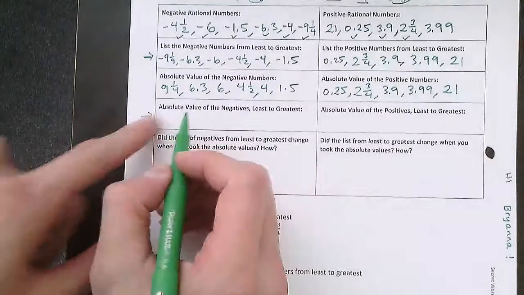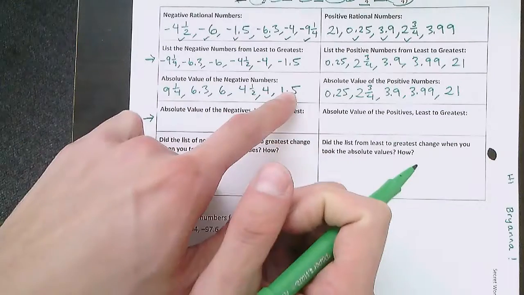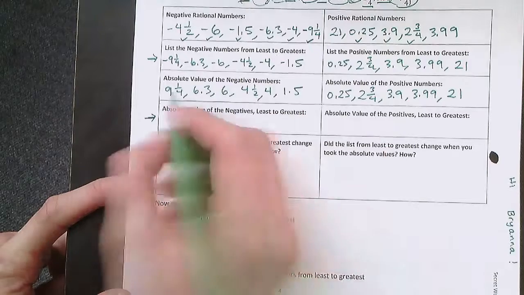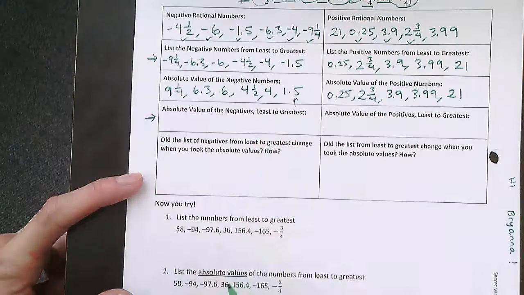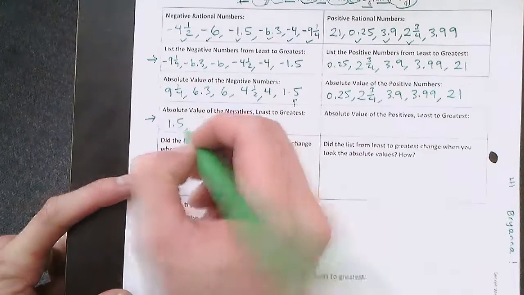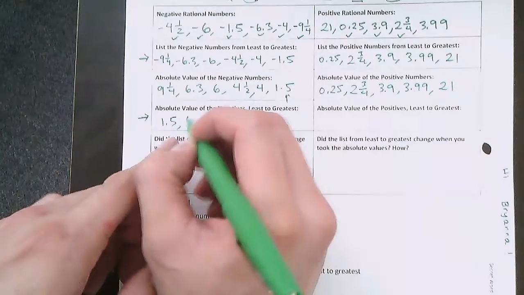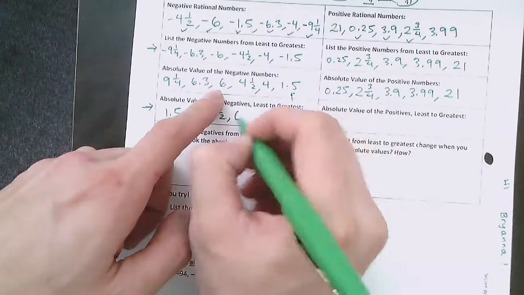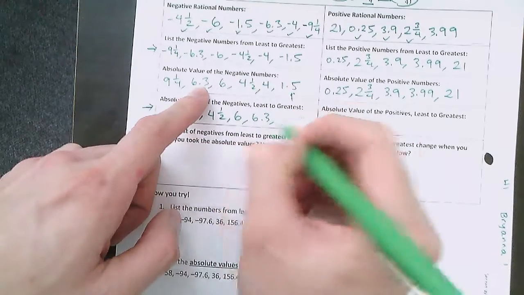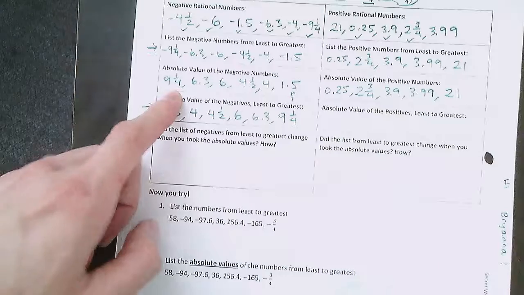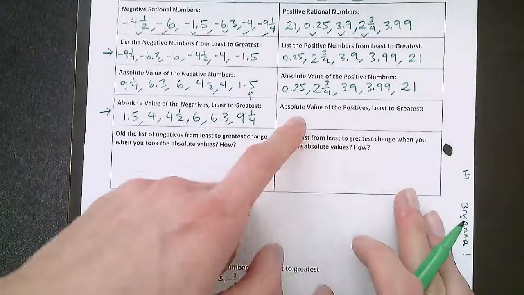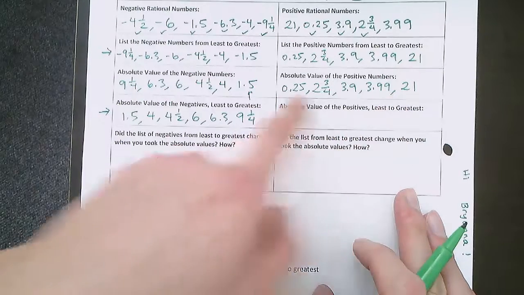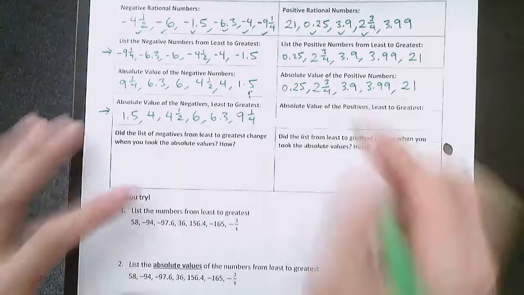Now, listing the absolute values of these numbers from least to greatest. So now the least is actually going to be on this side. So 1.5, then 4, then 4 and 1/2, then 6, then 6.3, then 9 and 1/4. Here, the absolute values from least to greatest, okay, well, that's actually going to stay exactly the same.